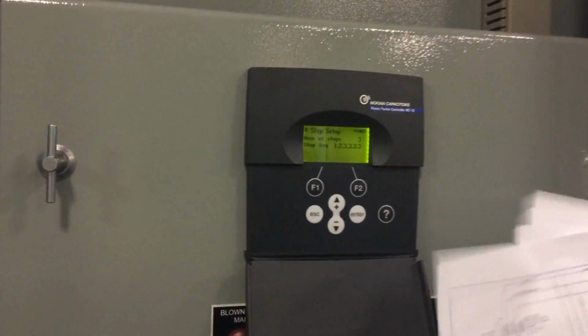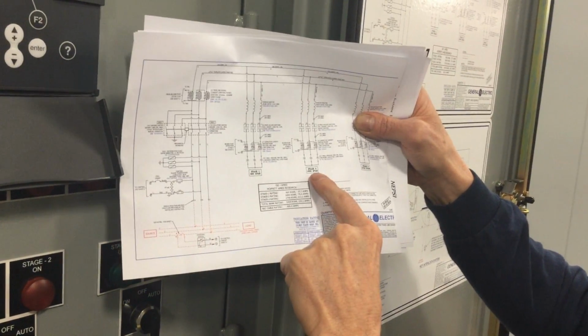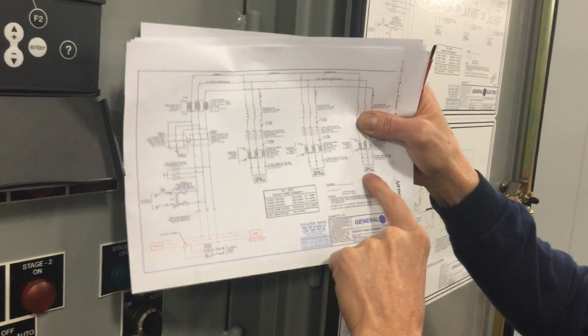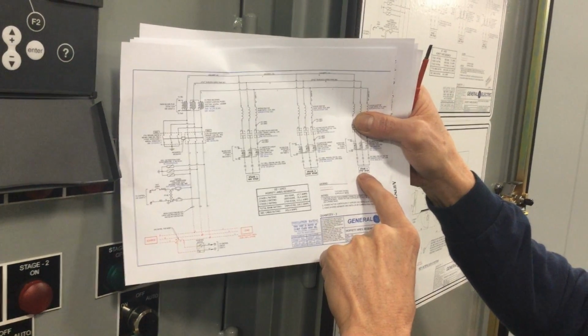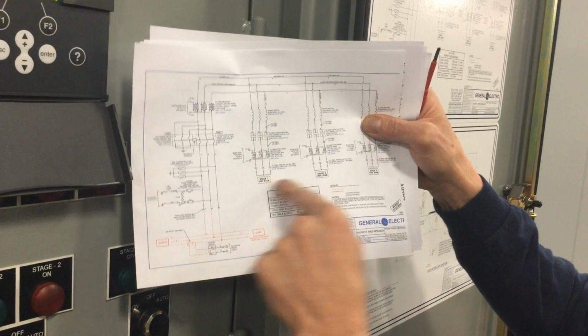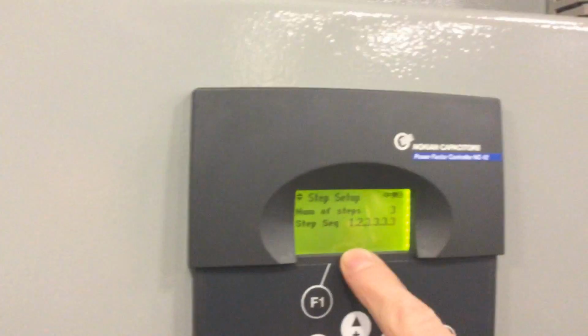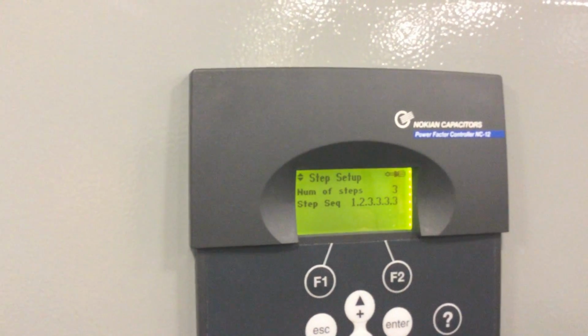And again, that's going to be on your 3-line diagram. Step 1 is 900 kVAR, step 2 is 1800 kVAR, step 3 2700 kVAR. So stage 2 is twice the size of stage 1, stage 3 3 times the size of stage 1, and hence the 1, 2, 3.